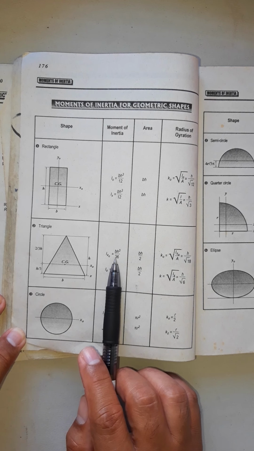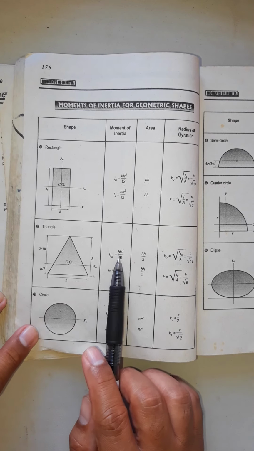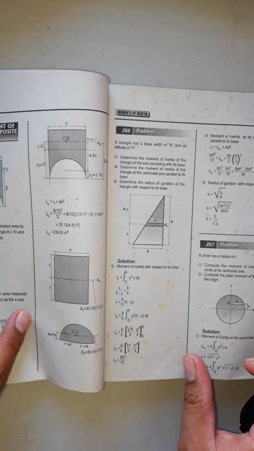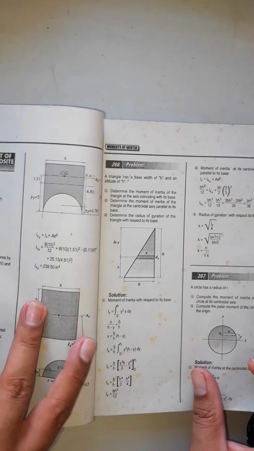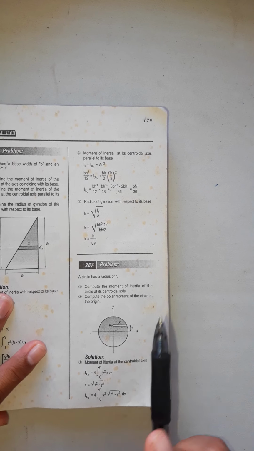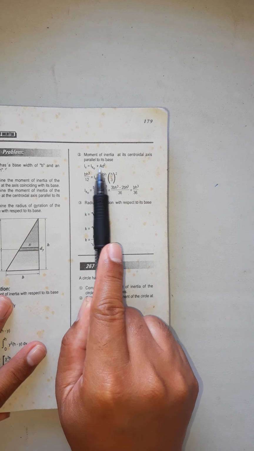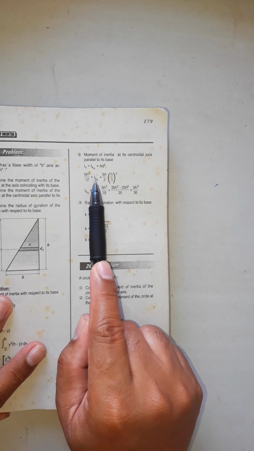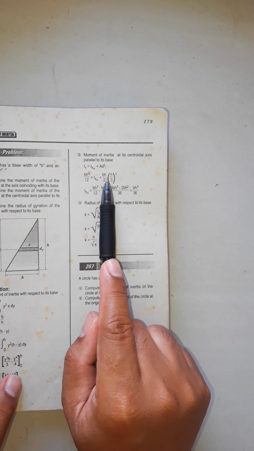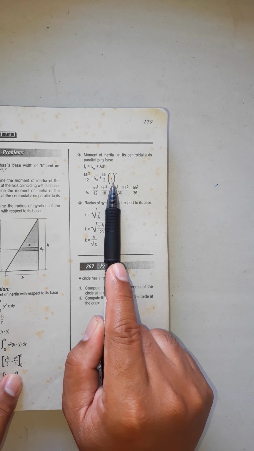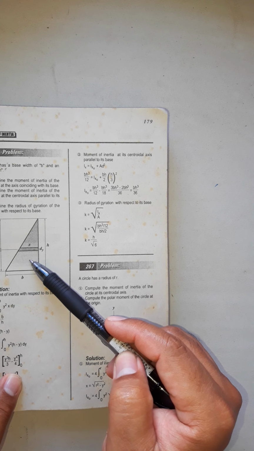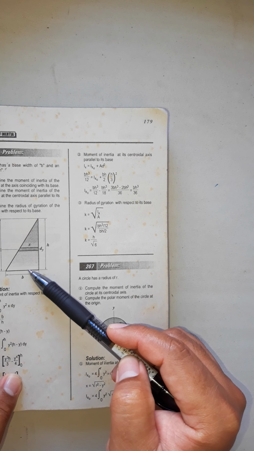Next, the moment of inertia at the centroidal axis. So, we need b h cubed over 36. So, let's check. The formula for the transfer of moment of inertia is this one. So, you have b h cubed over 12, which is the given, and our unknown is I sub x naught. Our area for the triangle is b h over 2. And then the distance from the centroid to the base is 1/3 of the height.